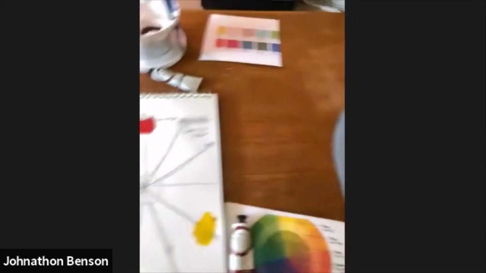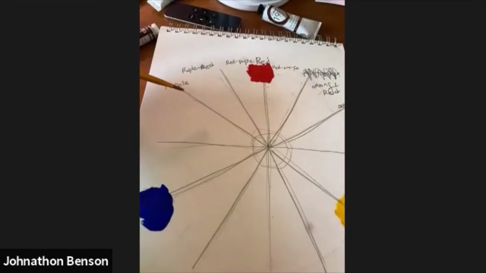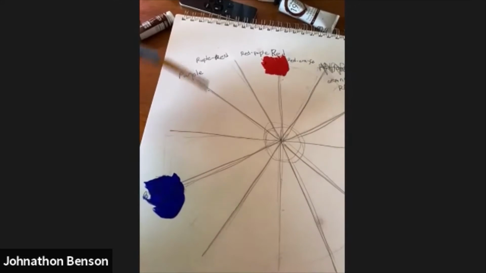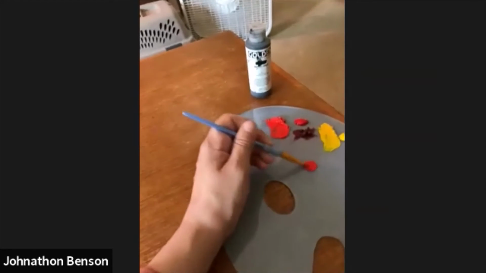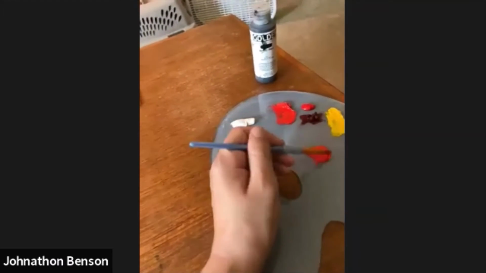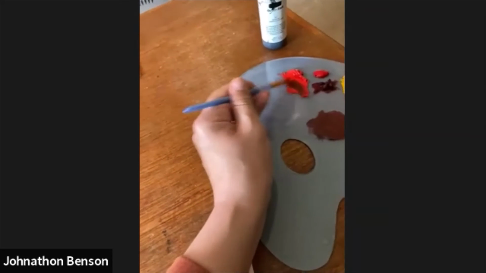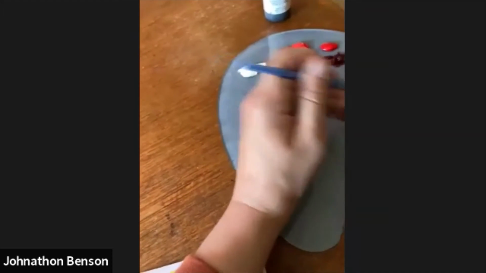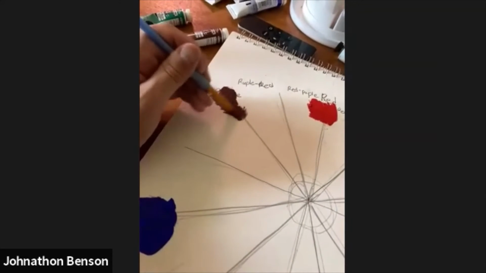So we'll go back over here, and we're going to look at red, and then the ultramarine. We're going to mix that up, and we'll put in the purple. Okay, so we're going to do purple.